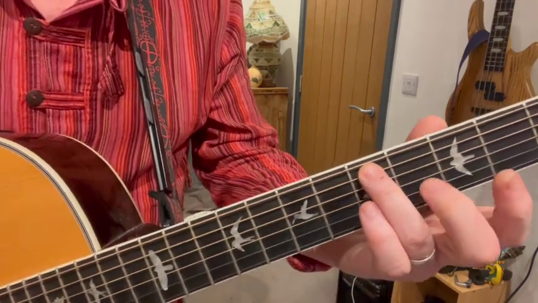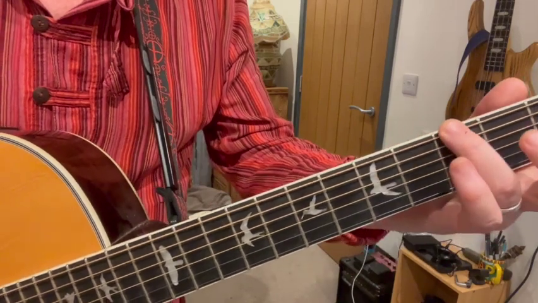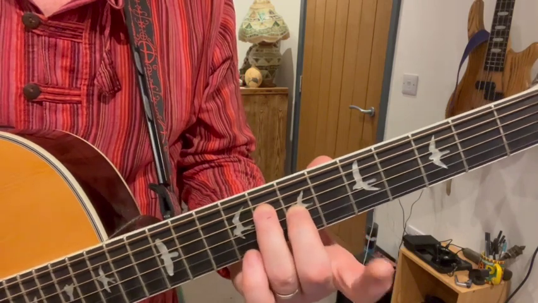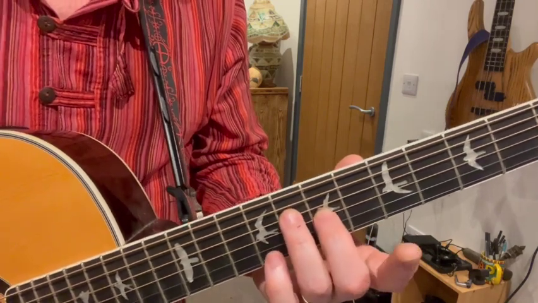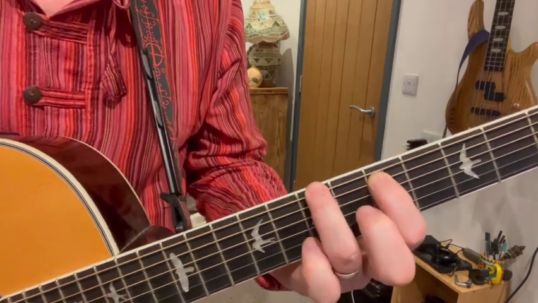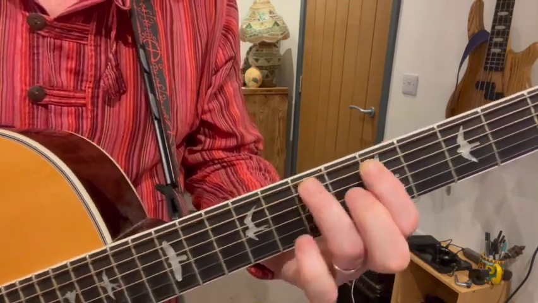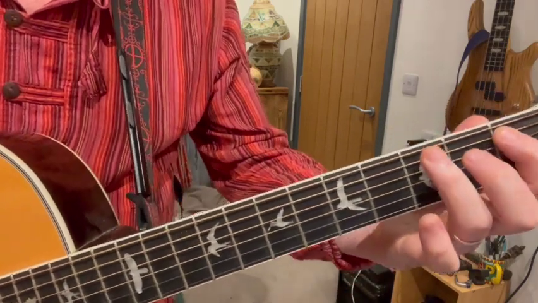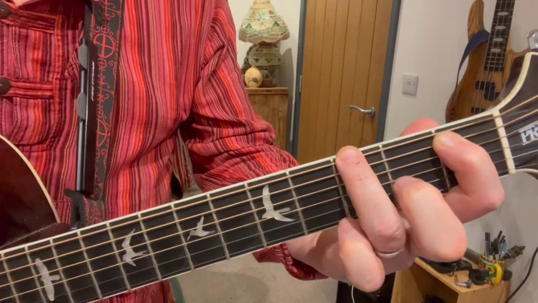That's a major third. That's a major third. That's a major third. That's a major third. Go down 2 frets. That's a minor third. That's a minor third. That's a minor third.